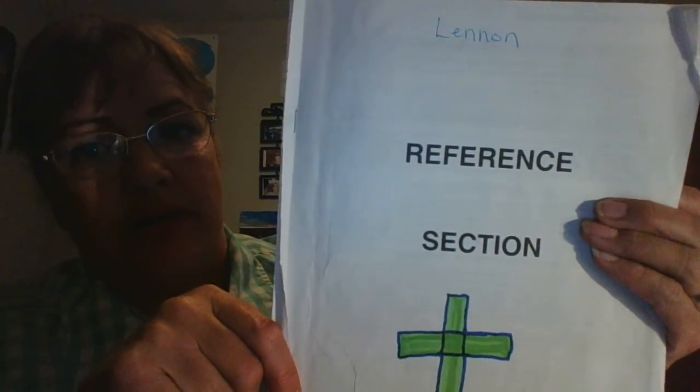I want you to first get out your reference section, your grammar book that you should still have at home. I would like you to turn to page 21. Page 21. We don't need the whole page. All we're going to look at for now is reference 24, contractions.